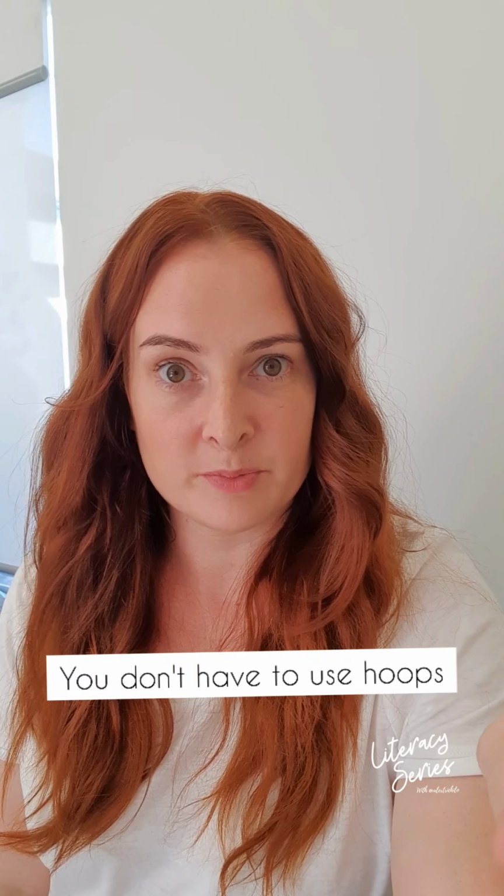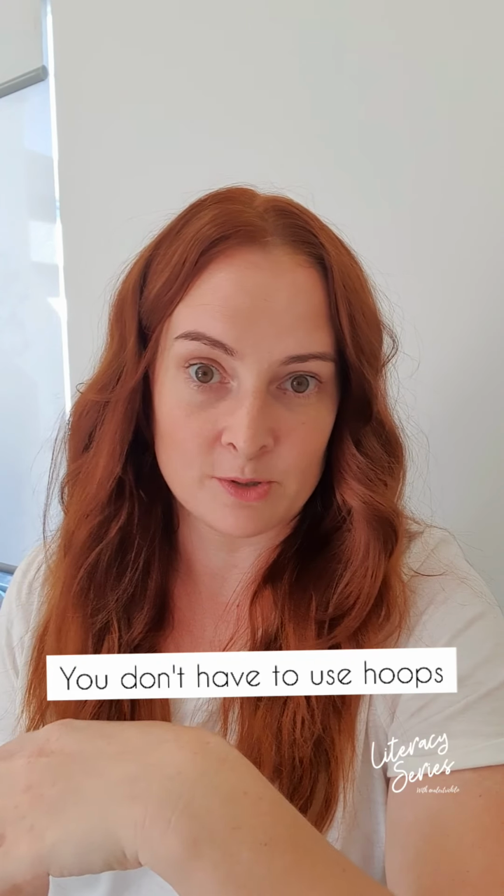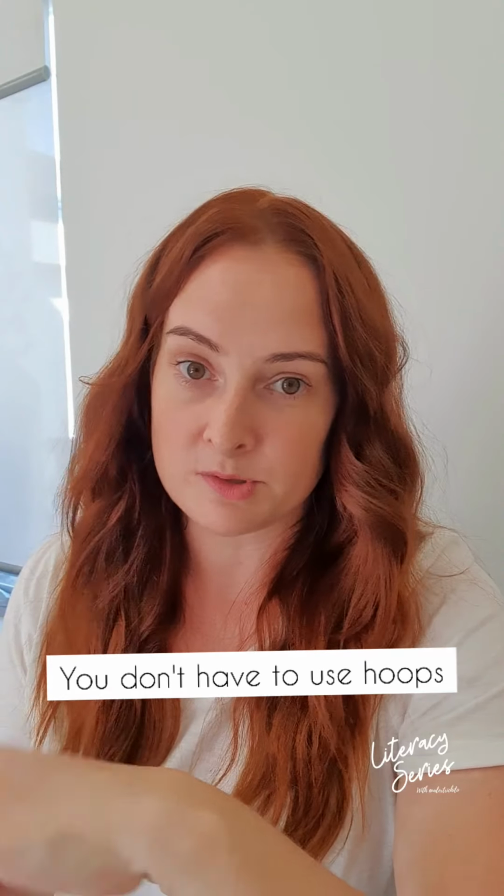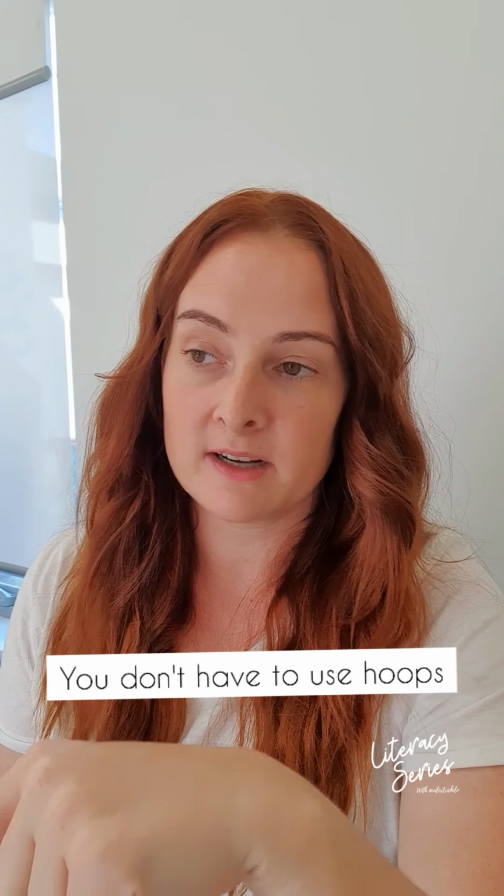Now, the thing about syllable segmenting is that you don't have to use hoops like I did. You could put bits of string down for them to jump over. You could use washi tape on the ground and make some squares or circles with that. Basically anything that just represents each syllable being its own separate part, but that they are really joined together at the same time. So it's that being able to segment and connect them back again, because we will be doing blending.